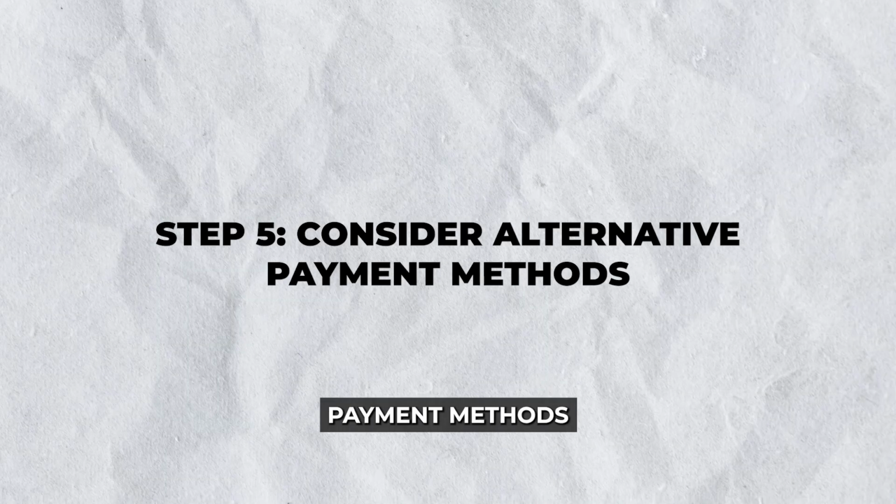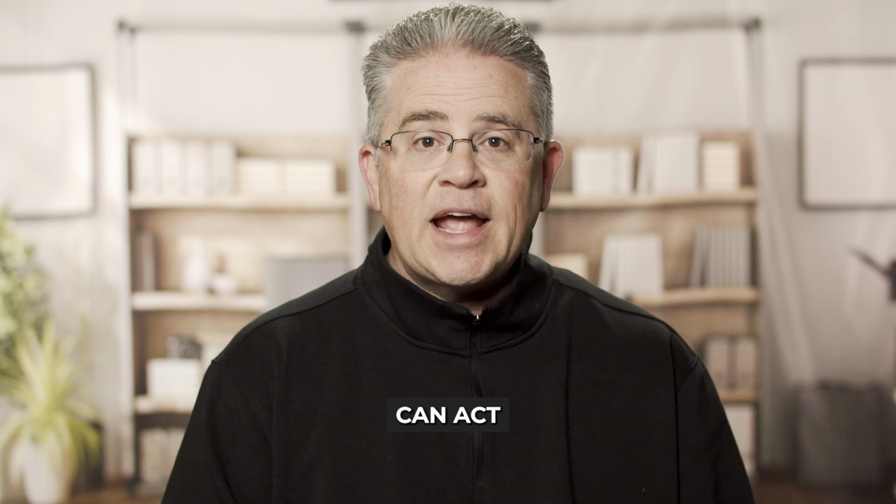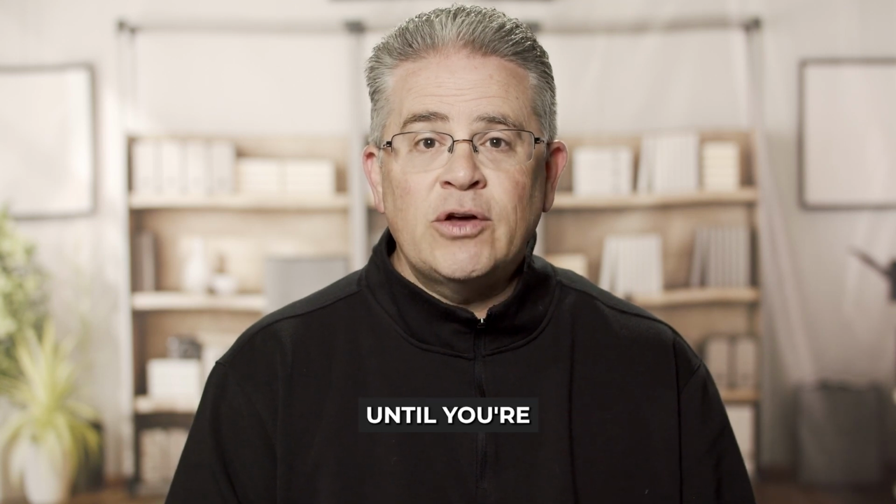Step 5. Consider alternative payment methods while resolving this issue on Cash App. Services like Venmo, PayPal, or even a direct bank transfer can act as temporary solutions until you're back in full swing on Cash App.